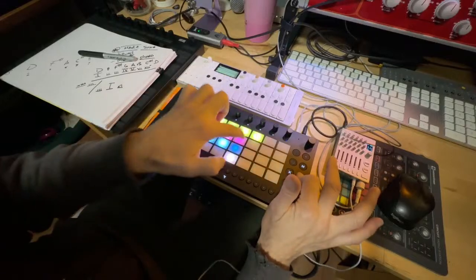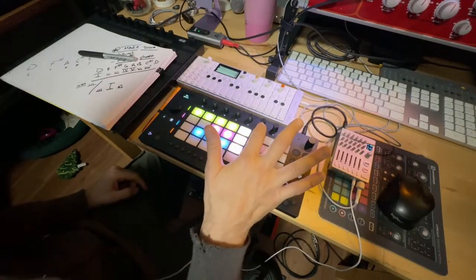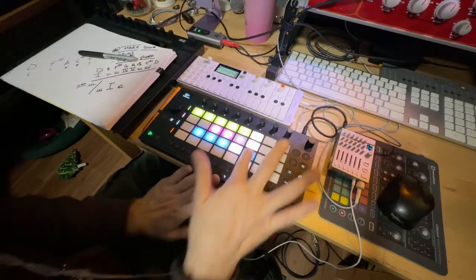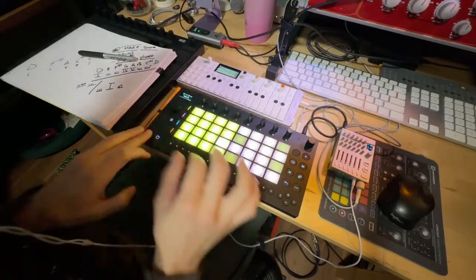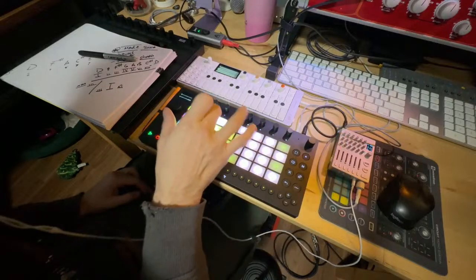Now I'm going to copy, I'm going to do my recording from my lead here, and I'm going to do one addition to the drums. So ready? Let's see. 2, 3, 4.